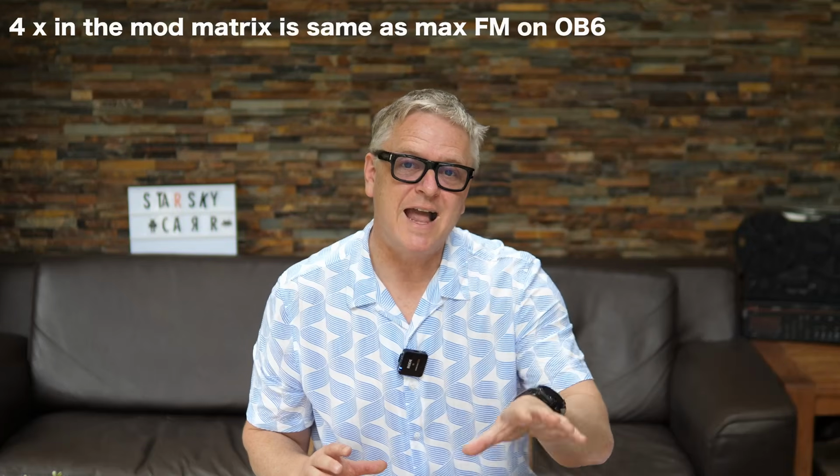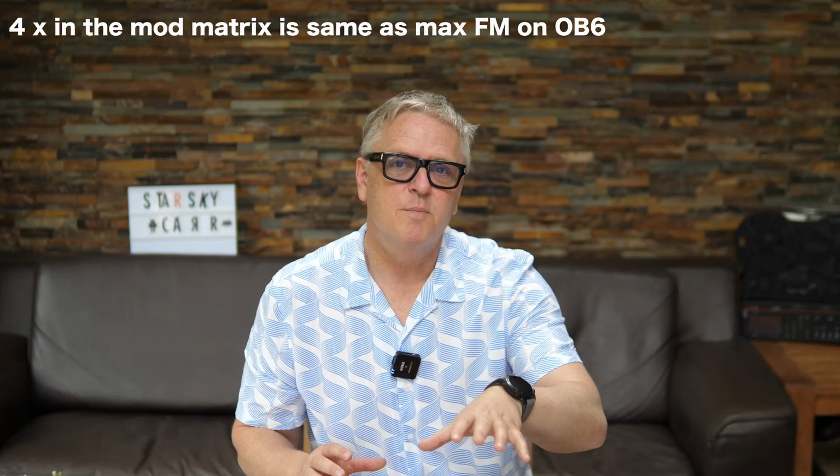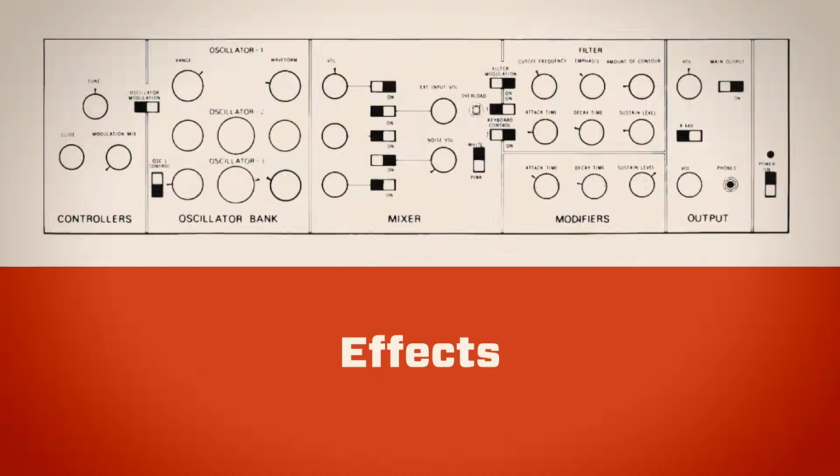So the TEO-5 can do the FM like the OB6, but it just takes a lot more setting up. As I say, it's much more instant to do anything on the OB6 because there's less to do on it. But the TEO-5 has the through zero FM that the OB6 just can't do. It hasn't got the hardware to do that. Next up then is the effects.